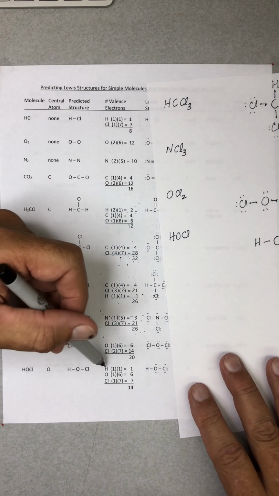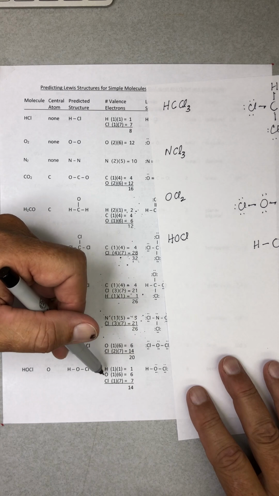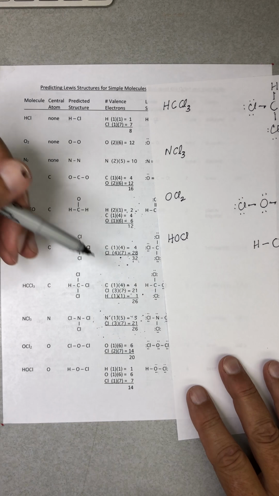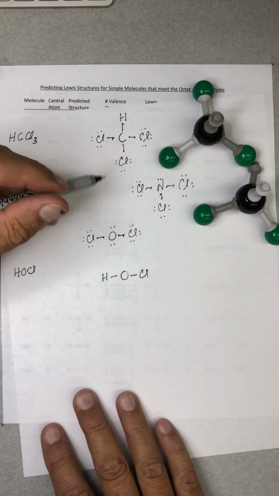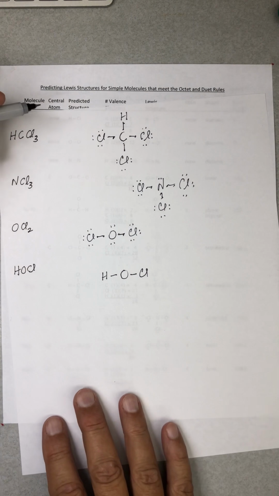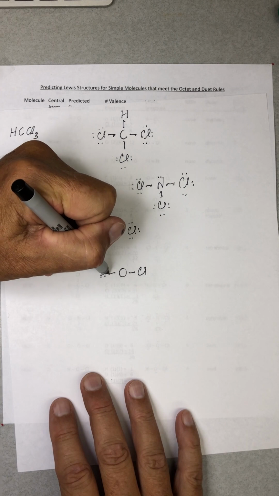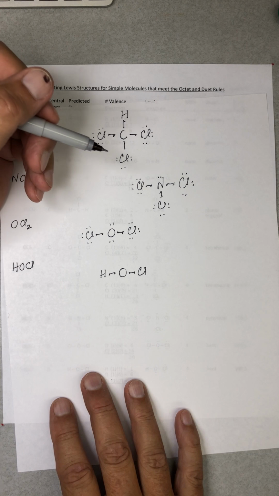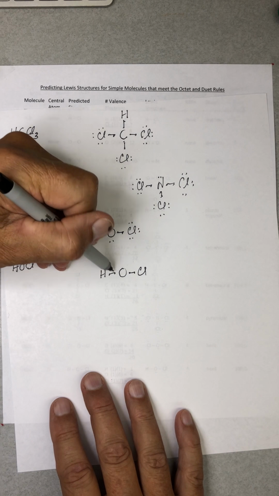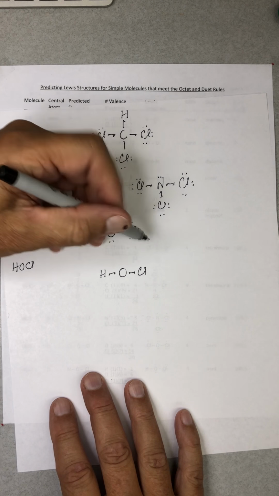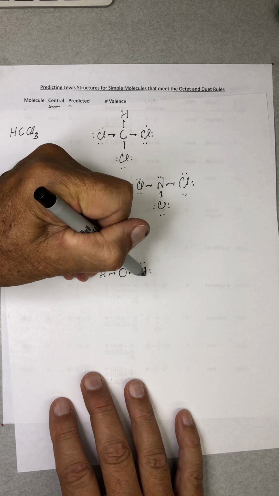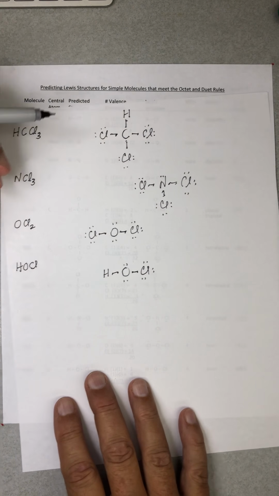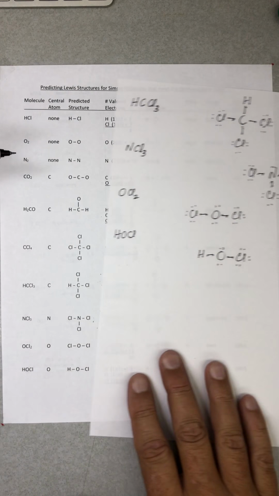And now we have to prove that that's possible. So I count up all the valence electrons. 1 from hydrogen, 6 from oxygen, 7 from chlorine, give me a total of 14. So then, first into the bonds. So 1, 2, 3, 4. Then to the outer atoms. Well, hydrogen is already happy, so that's 4, 5, 6, 7, 8, 9, 10, 11, 12, 13, 14. So yes, I have 14 valence electrons.